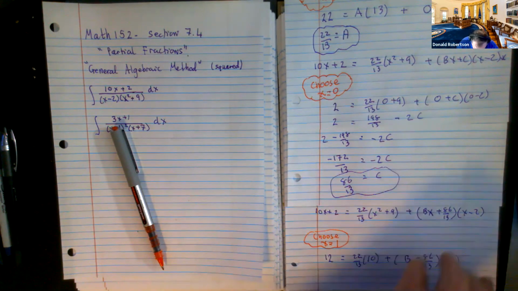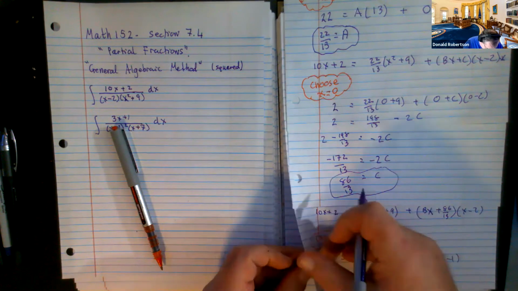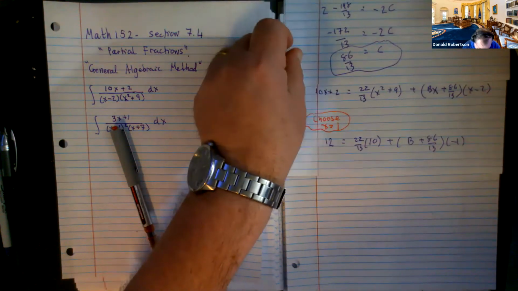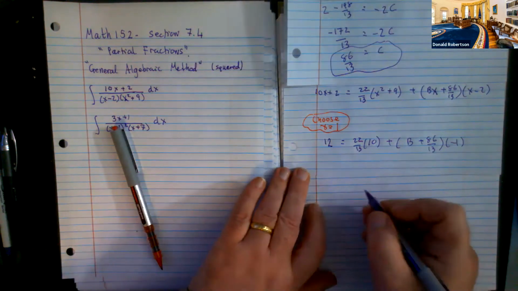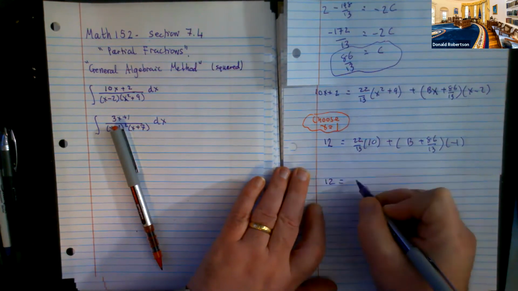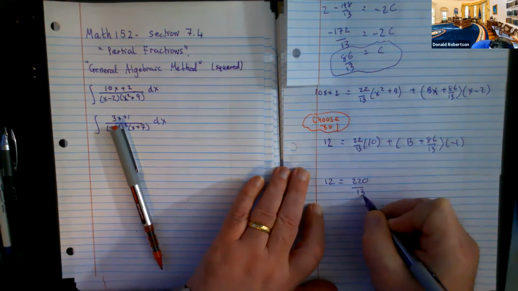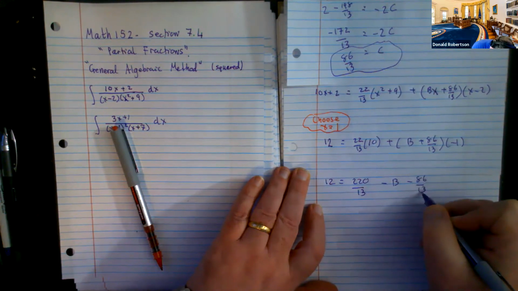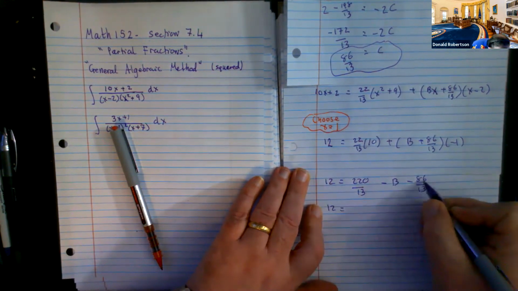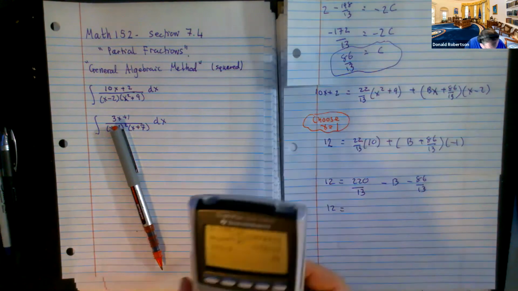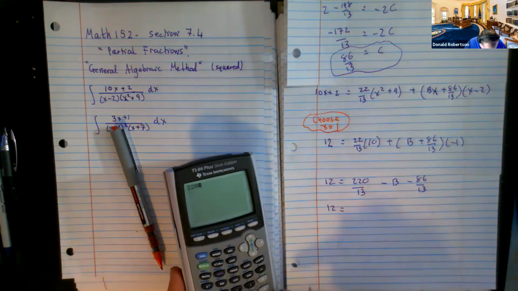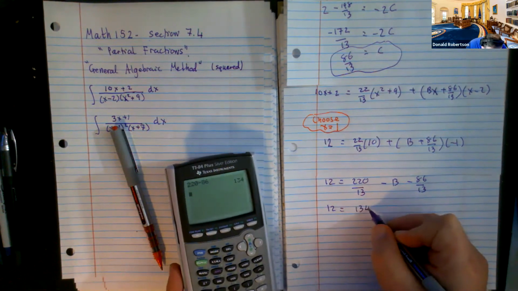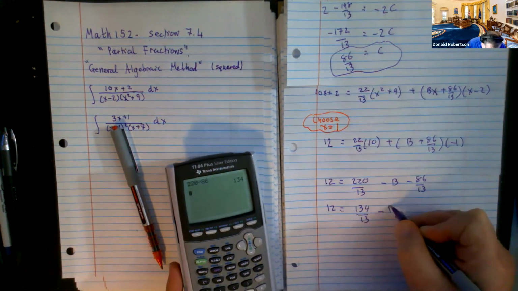And what I'm going to do is solve for b. Well, here goes. 220 13ths minus b minus 86 13ths. 220 take away 86 leaves me with 134 13ths minus b.